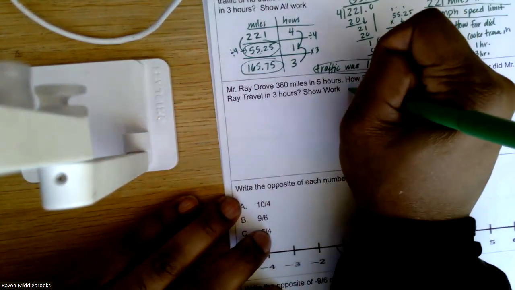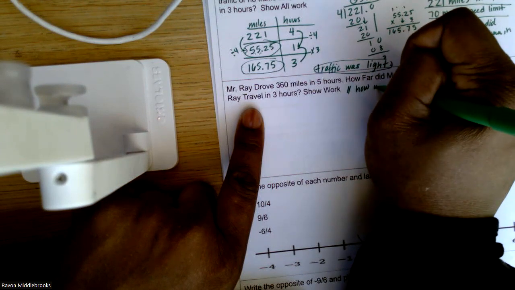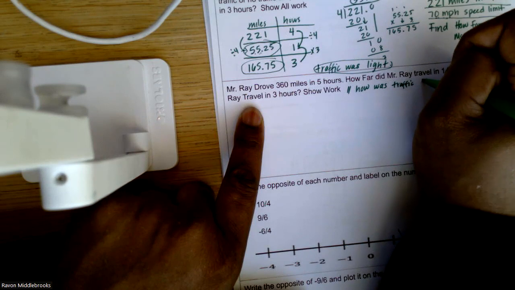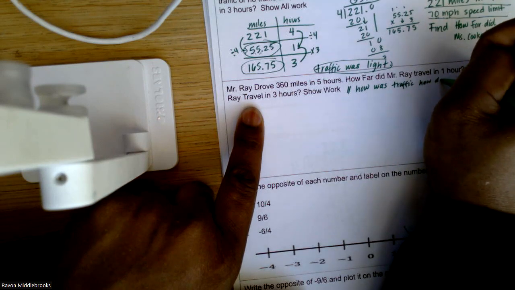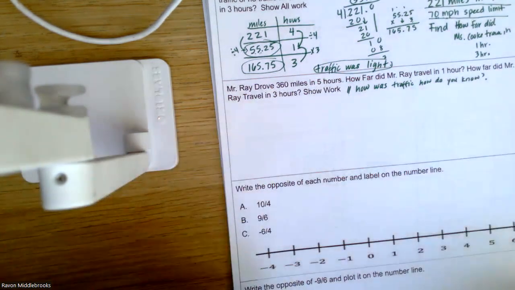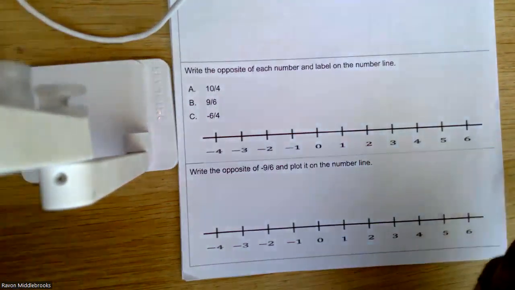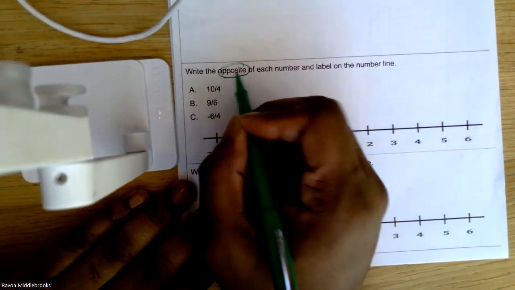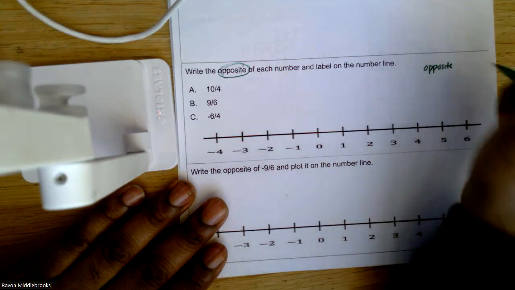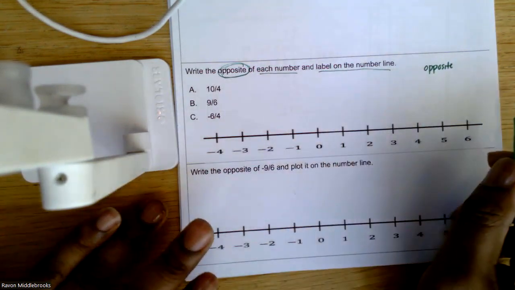I want to see who's paying attention. How was the traffic in this problem? And how do you know? Look at this problem. It says write the opposite. This is why sometimes writing down this information is very important. What is the opposite of each number and label on the number line?